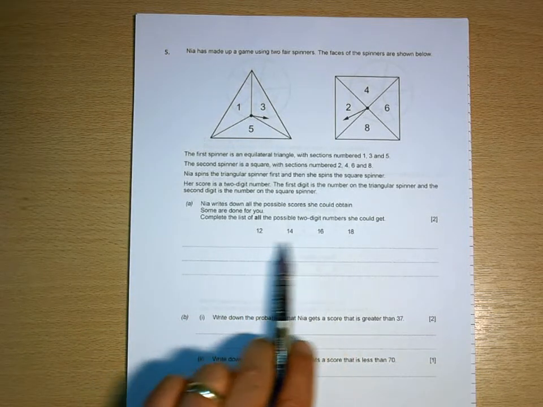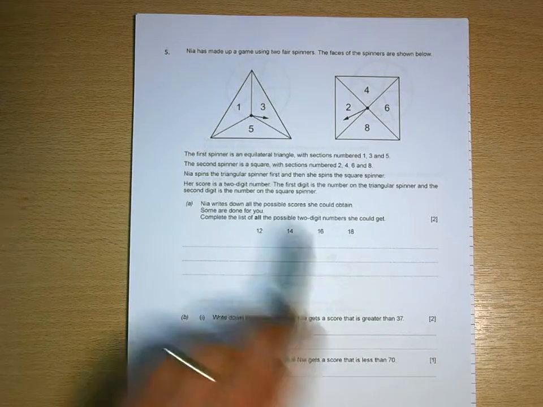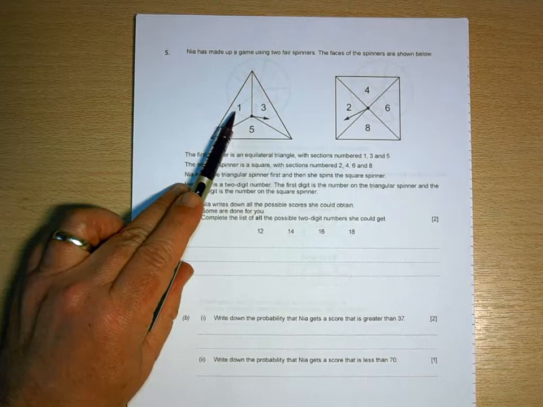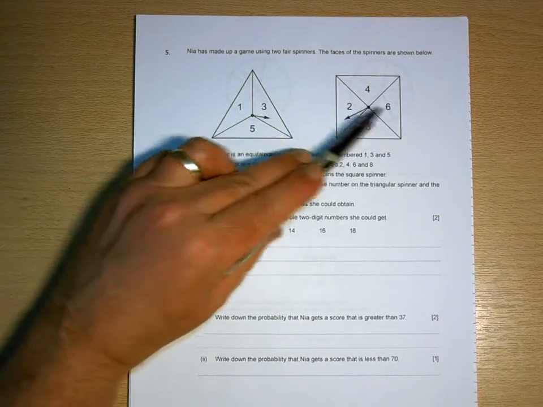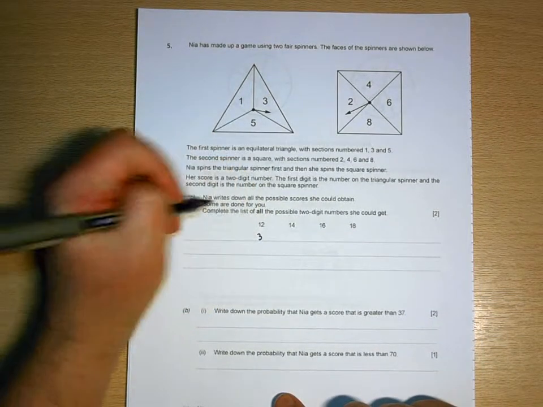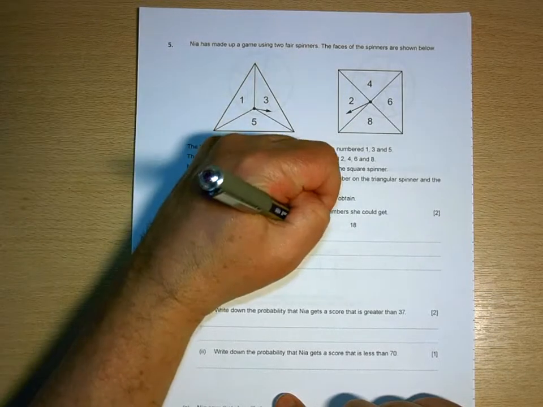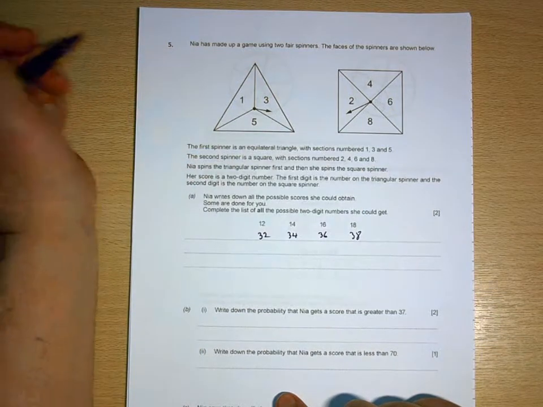Again, what we want to be here is systematic. So what this row is giving us is, if that's stuck on 1, then it could be 1 followed by 2, 1, 4, 1, 6, 1, 8. So we're now going to go 3, 2, 3, 4, 3, 6, 3, 8.